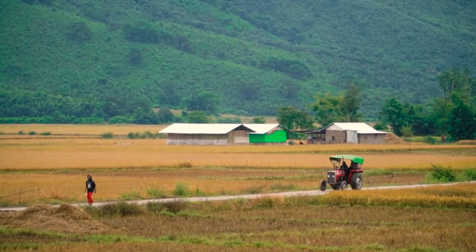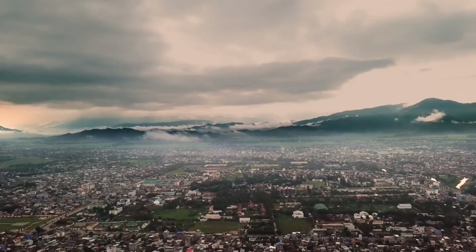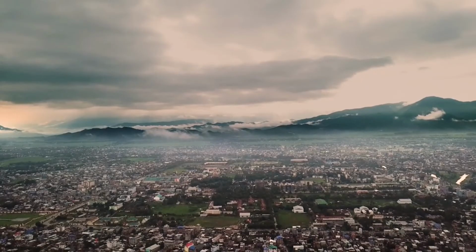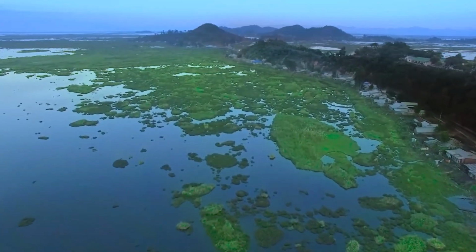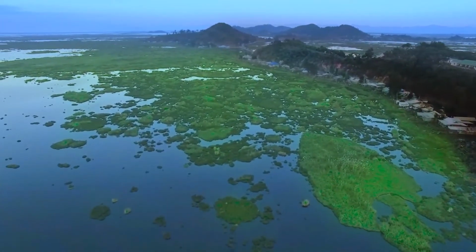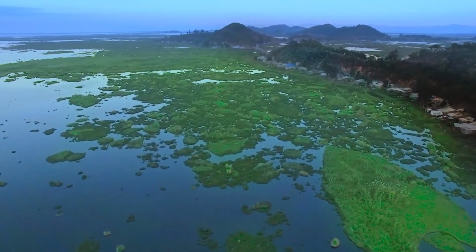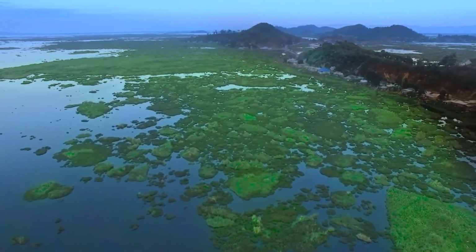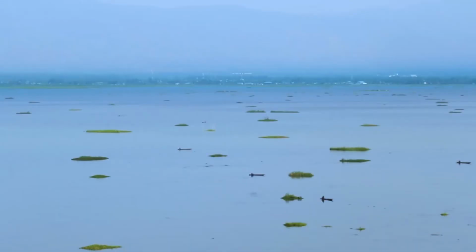What you are seeing right now are the footages of Manipur, a state in northeast India, and this is Loktak Lake. I had visited this place a few years back, and recently, when I saw the map we are constructing, it suddenly reminded me of the Manipur villages.